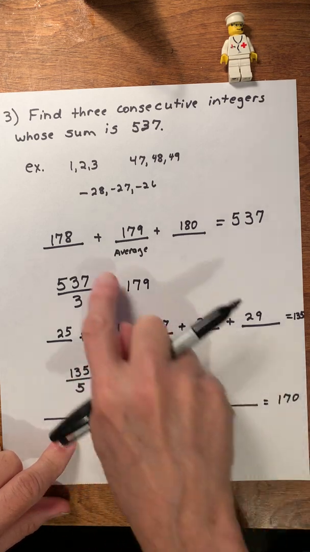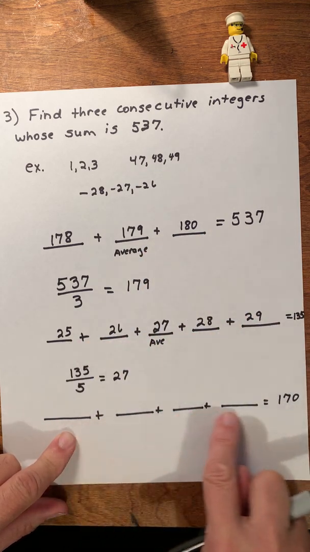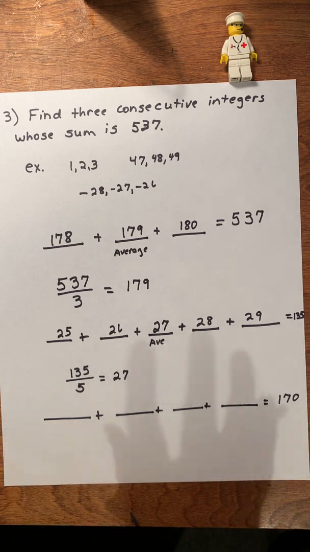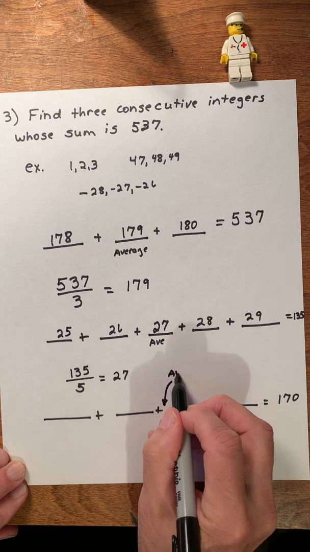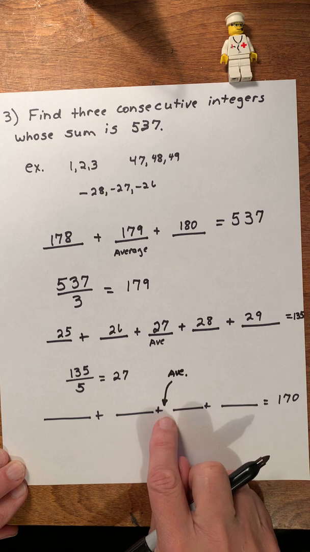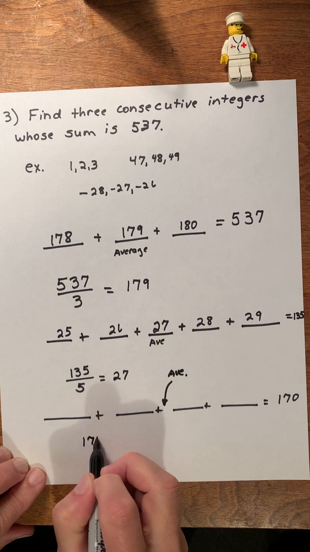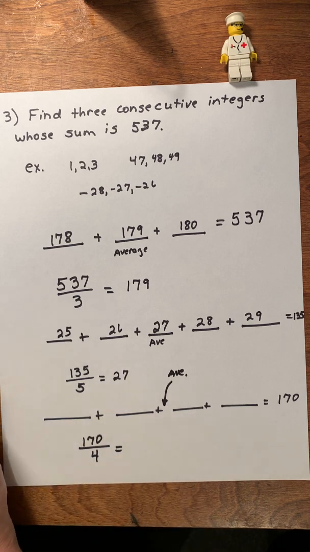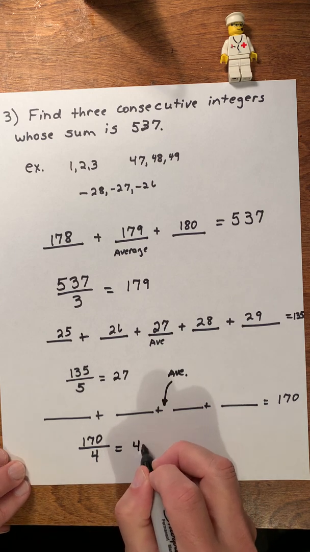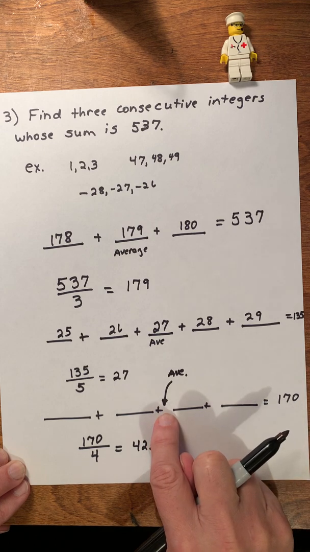To have a middle value, I have to have an odd number of consecutive integers. I have an even number of consecutive integers. Well, I can still find the average. And the average is going to be right here in between the middle two numbers. So if I take my total, divide by the number of values I have, let's see what that tells me. Divide 4 equals, I get 42.5. So 42.5 is in between these two.